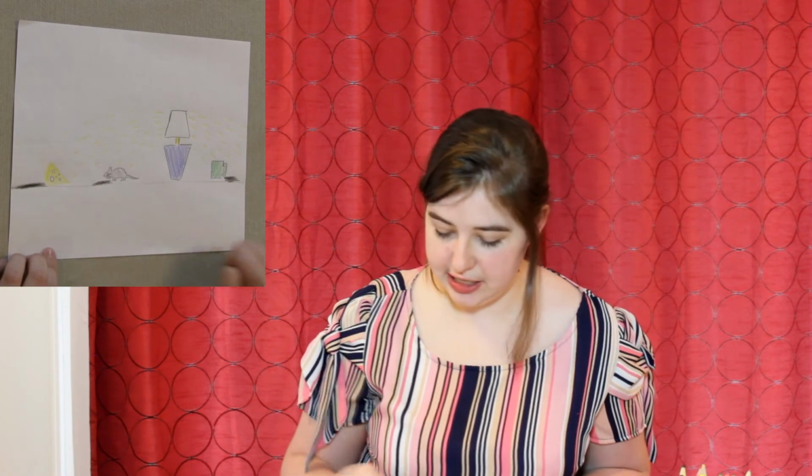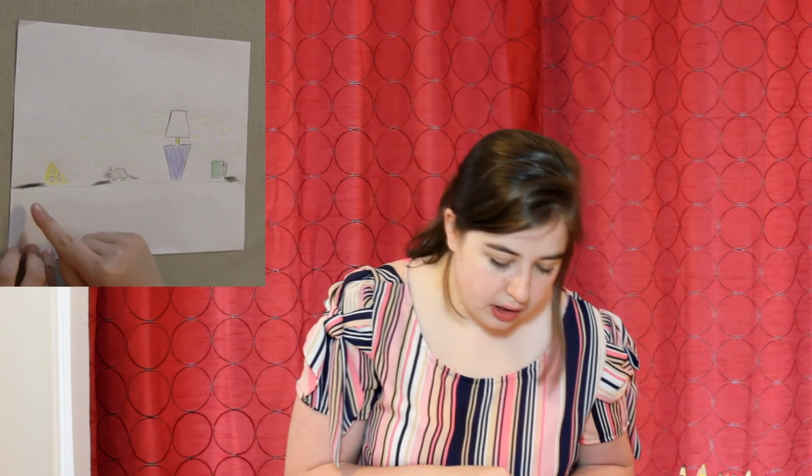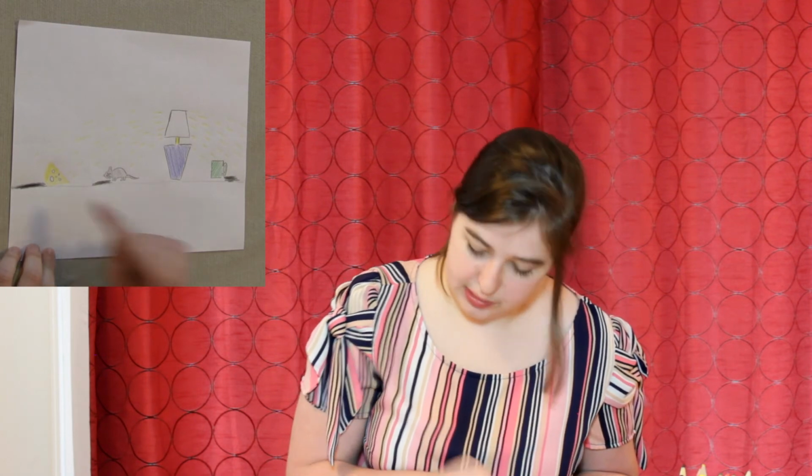And then I have my cheese over here, which is much further away from my lamp. So it's casting a much bigger shadow. You notice that there's holes in my Swiss cheese and there's a hole in my mug handle? Why did I not draw some holes in my shadows like I have in my Swiss cheese and my mug handle? Can you guess why?